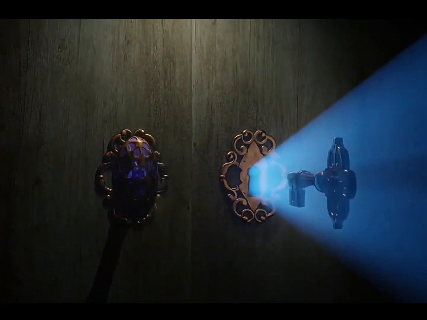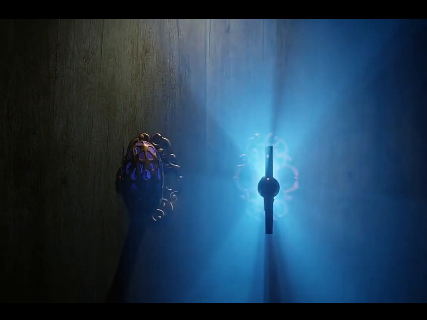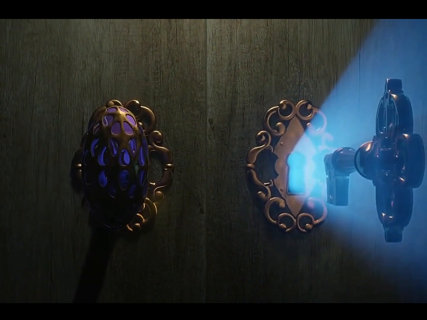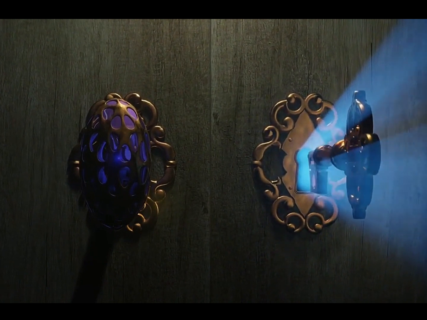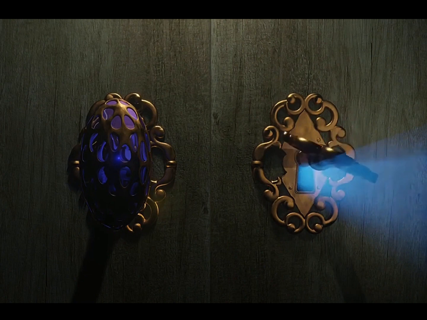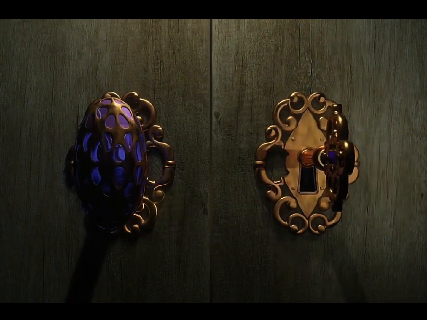God is about to give you a key that will unlock every door that has been closed, every door that has been locked against you.